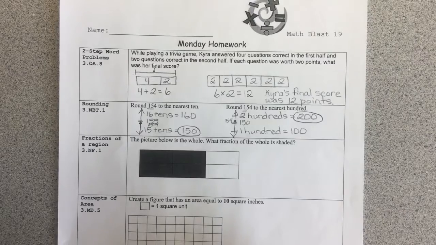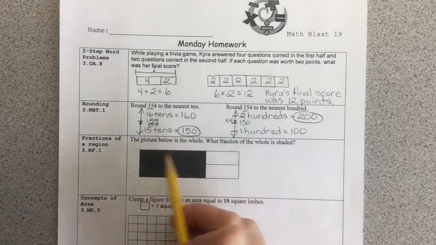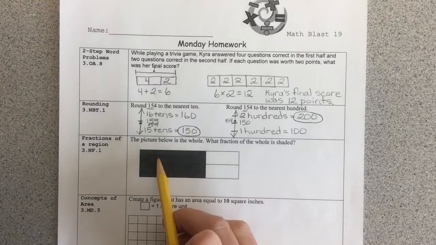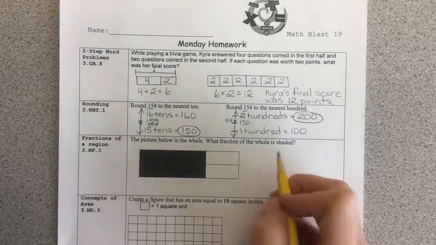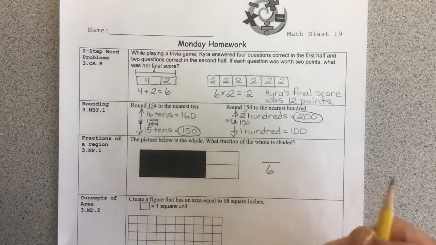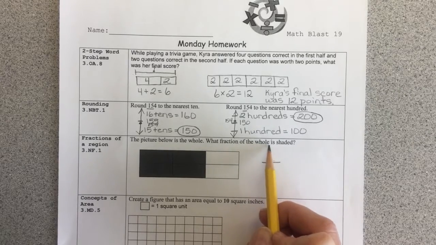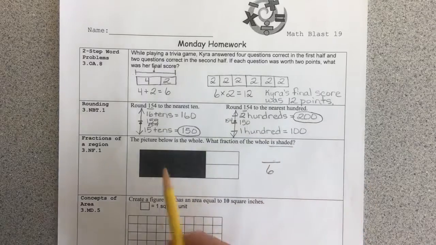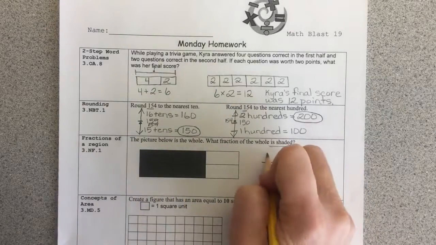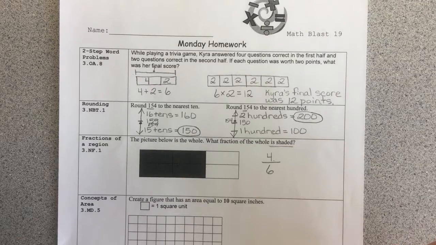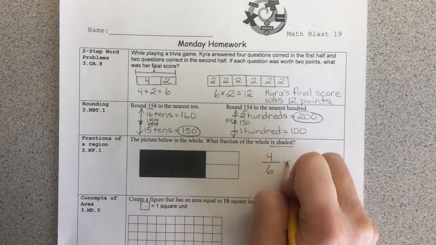Fractions of a region. The picture below is the whole. What fraction of the whole is shaded? So notice that the larger rectangle here is the whole. That large rectangle is broken into 6 equal parts. That's going to be the denominator in my fraction. The units we're dealing with are sixths. Now the numerator will be how many of those equal parts are shaded, because we're looking for the shaded part. 1, 2, 3, 4. 4 of those 6 pieces are shaded, so we will say 4/6 is shaded.